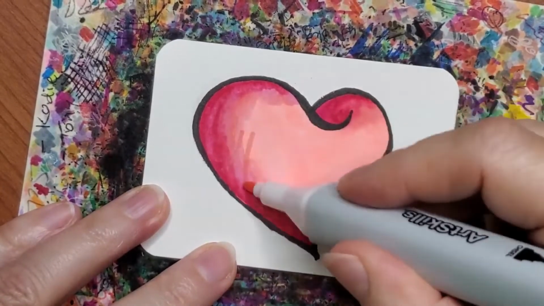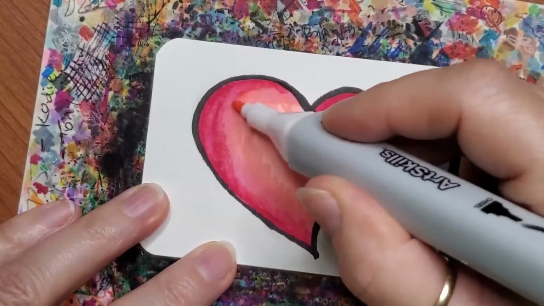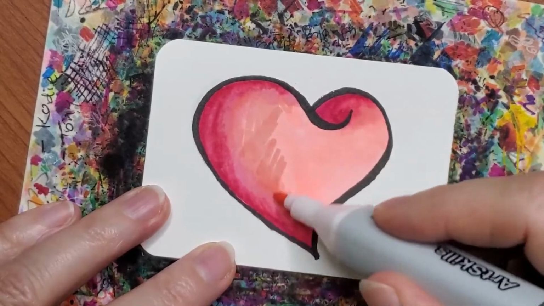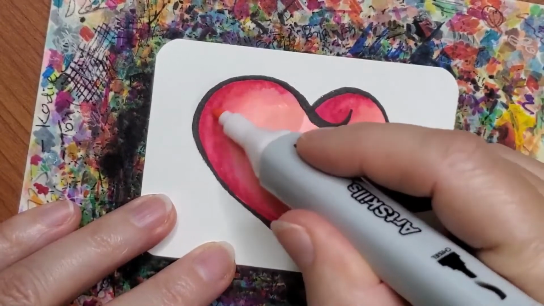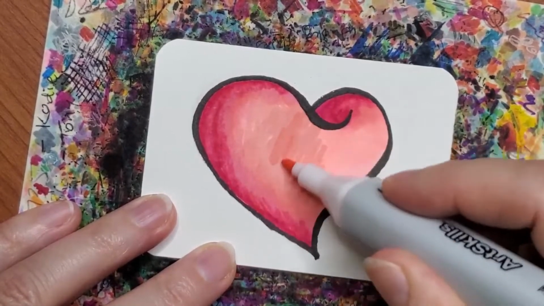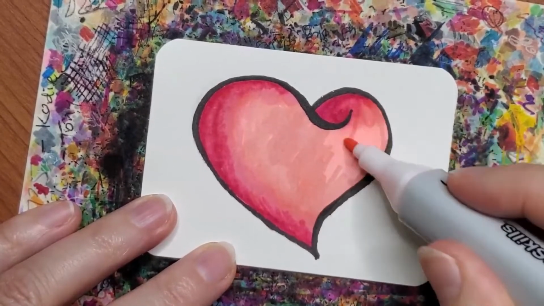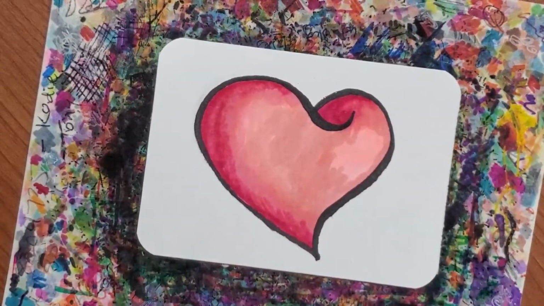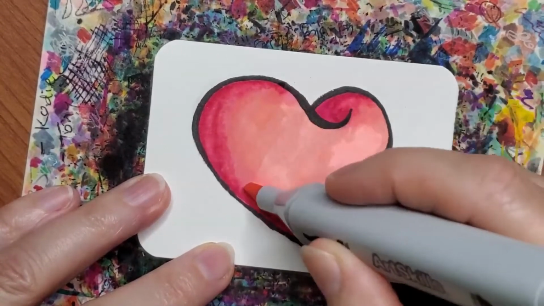So the way that you blend these is by laying in your darker color and then going back with your lighter color and going over top of it where the two colors meet and blending them together. So the other thing you need to keep in mind is that as you layer your colors, they're going to change.